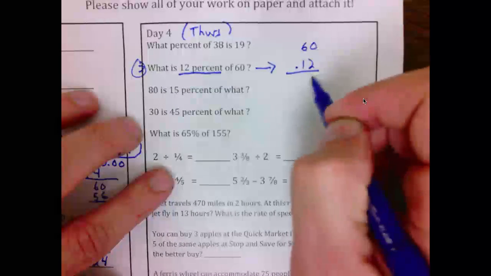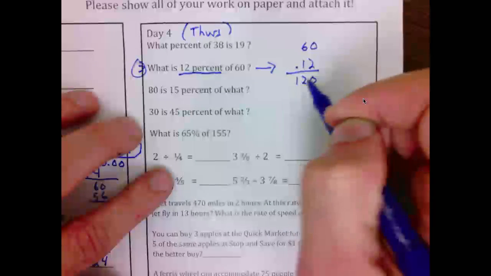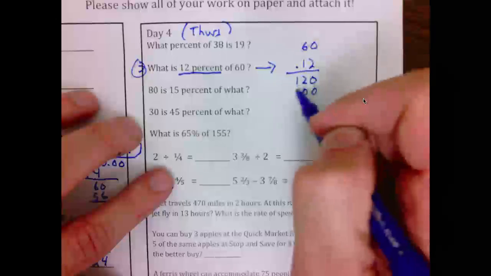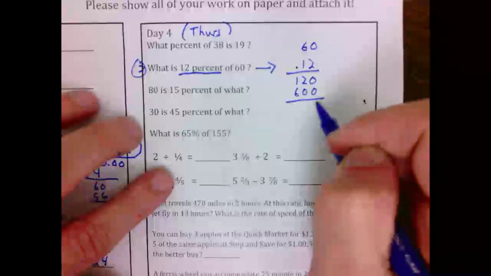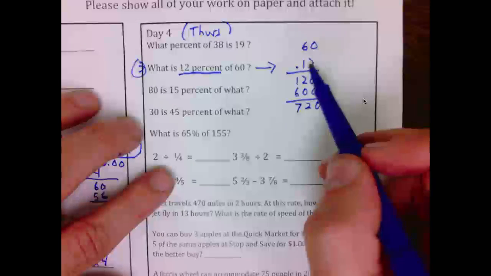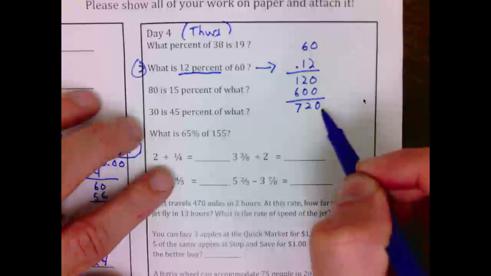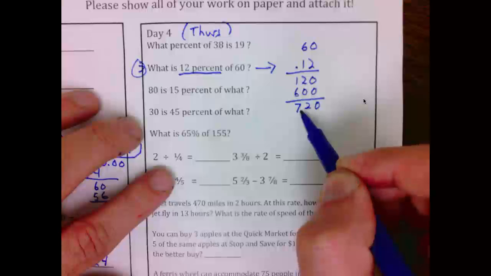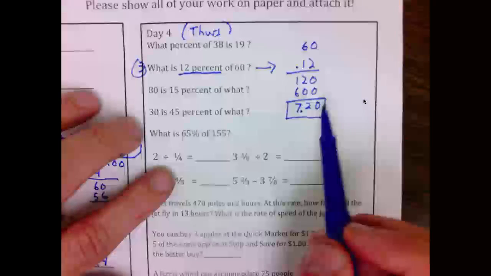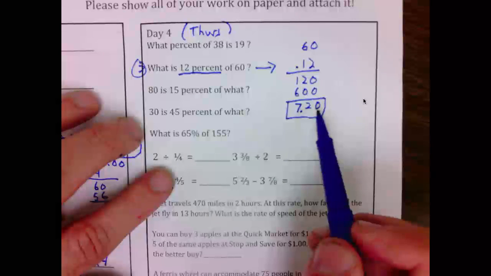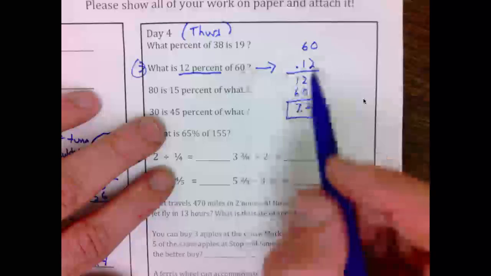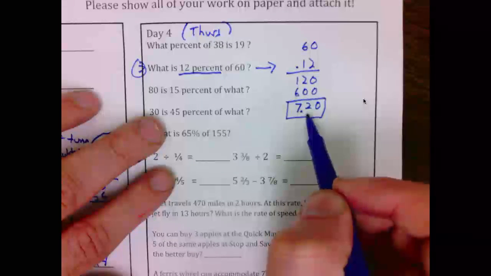2 times 0 is 0. 2 times 6 is 12. 1 times 0 is 0. 1 times 6 is 6. Summing, 0, 2, 7. We have 2 places behind the decimal, so we move this 2 places to the left. The answer is 7.2. 12% of 60 is 7.2. Is that reasonable? Well, 10% of 60 is 6, so we expect it to be a little bit more. 7.2 is indeed reasonable.